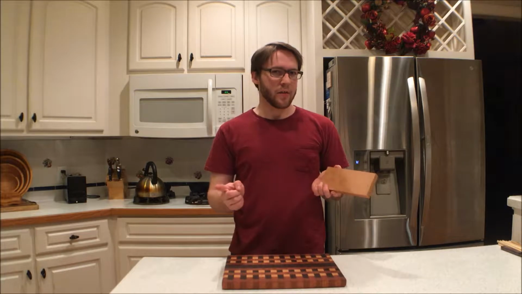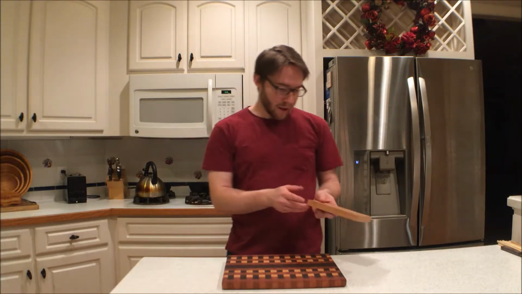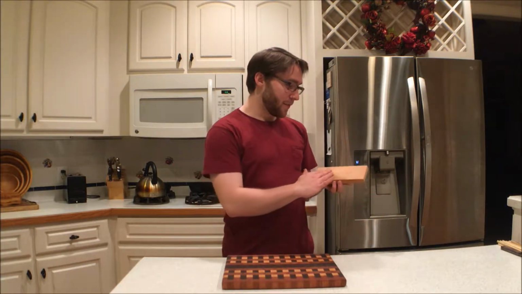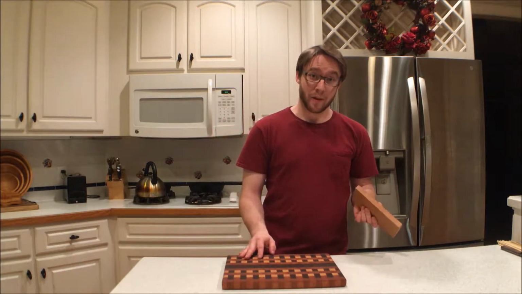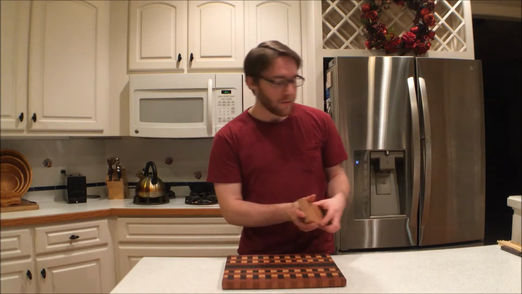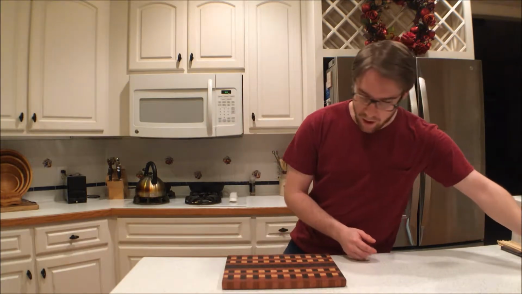An end grain cutting board uses the end grain of the wood as the cutting surface. Now you may be wondering, if most of the beauty of the wood is in the face and the edge grains, why would we have the end grain showing the most? Well, there's a few advantages to an end grain cutting board.